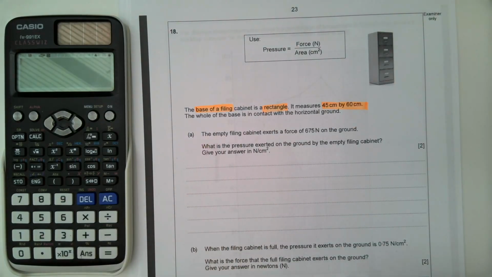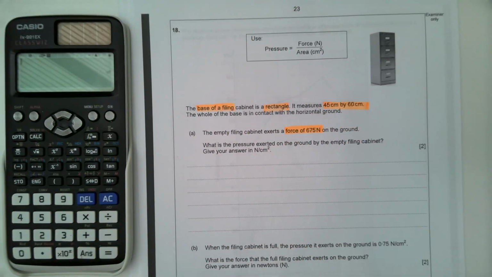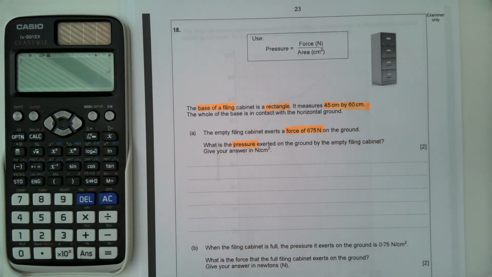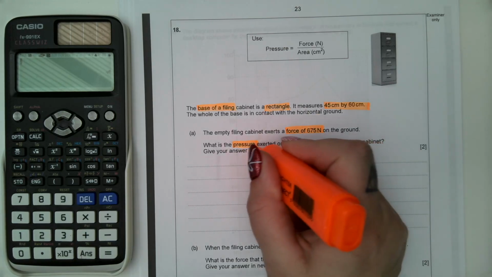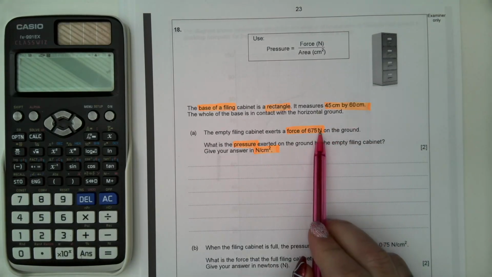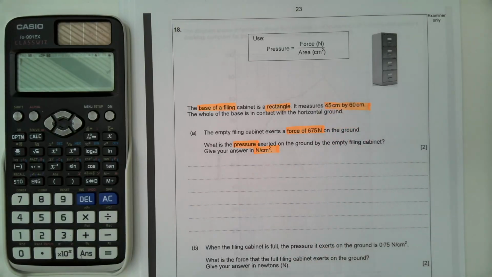Part A. The empty filing cabinet exerts a force of 675 newtons on the ground. What is the pressure exerted on the ground by the empty filing cabinet? Give your answer in N per centimetre squared. The reason we're dealing with newtons per centimetre squared is because our force is given in newtons and our area will be in centimetres squared once we've calculated it.